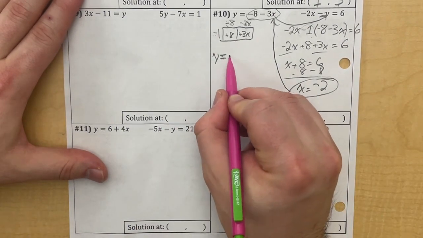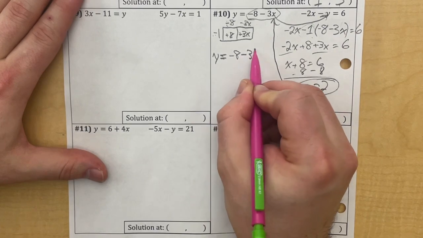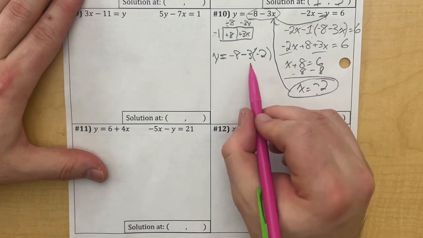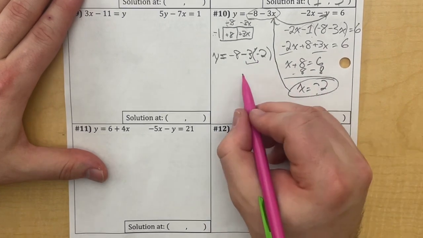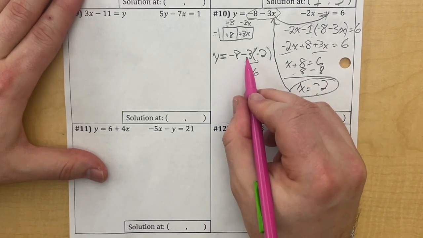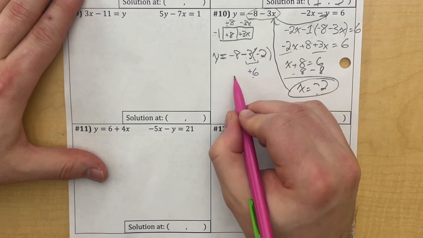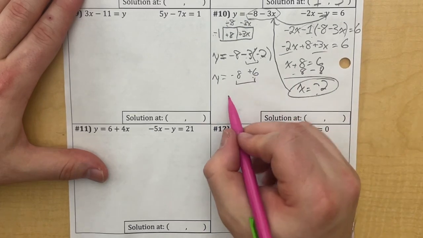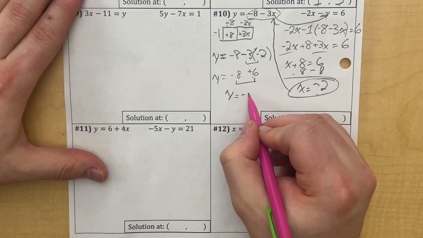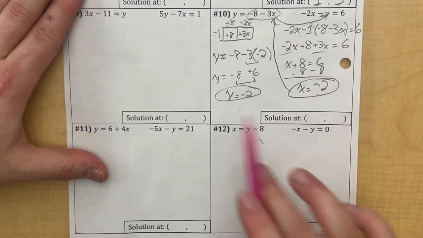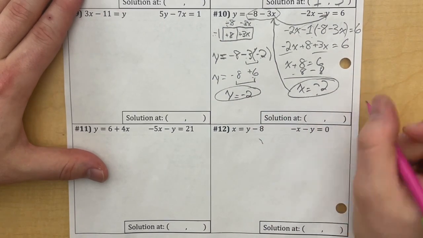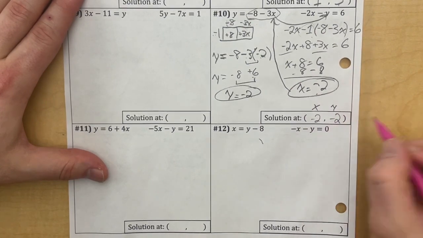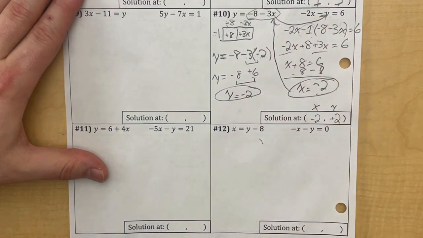So I have y equals negative 8, and I have minus 3. And instead of x, I now have a negative 2. Use parentheses to show multiplication. So I have these two multiplied together is going to be positive 6. So again, negative 3 times a negative 2, positive 6. Everything else stays the same. Make sure you add those integers carefully. So I'm going to say this is going to be equal to negative 2. Okay, if you're unsure, always use that Desmos calculator to double check. Write your ordered pair x and y. So I'm going to have negative 2 as the solution for this equation.